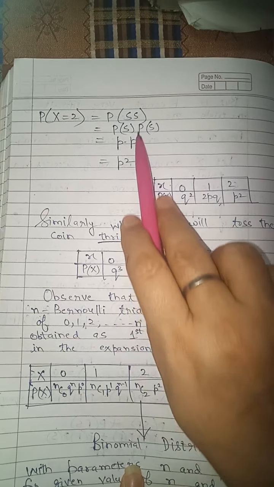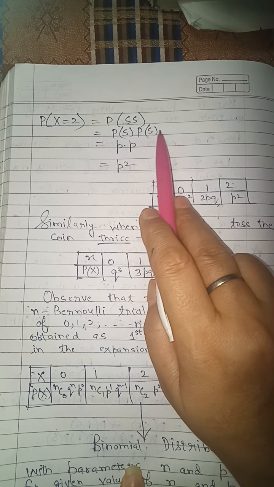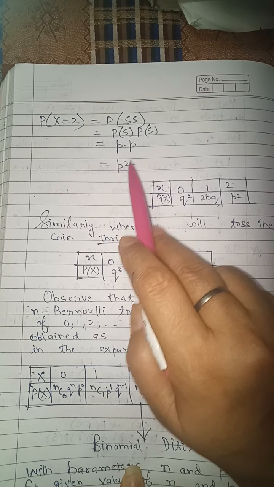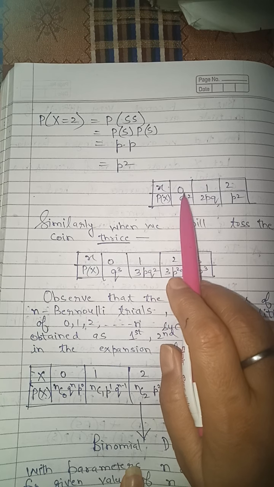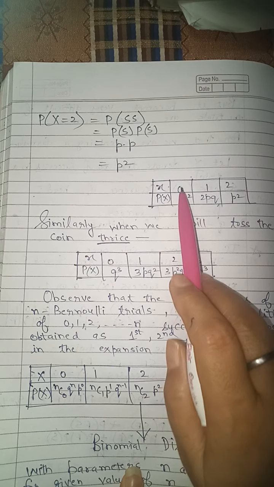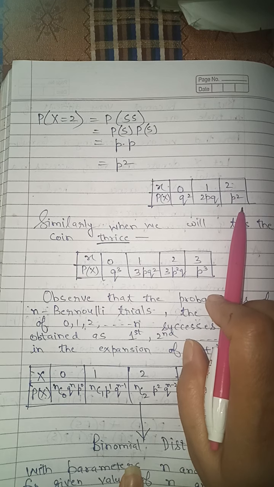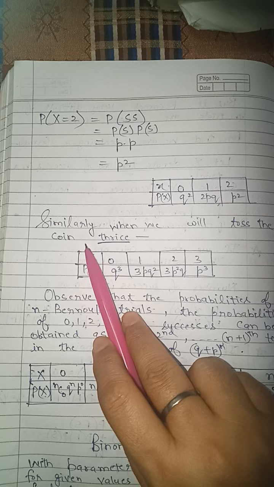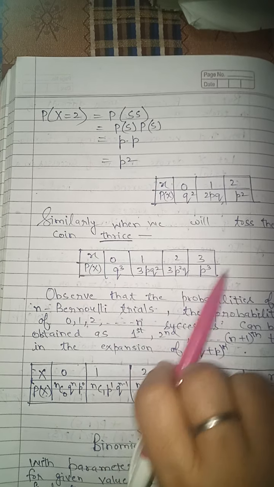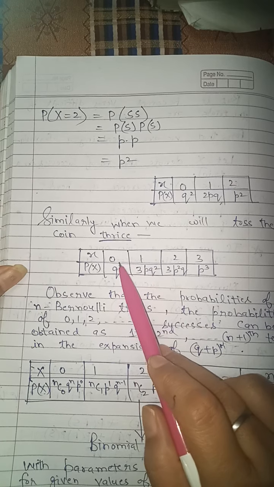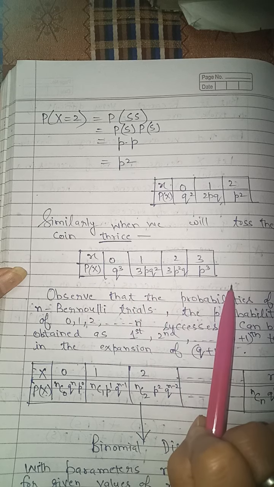At X is equal to 2, it will be probability of success into probability of success, which will be P into P, that will be P square. And see the table, again I am putting it into the table. 0, 1 and 2. For 0 it was Q square, for 1 it is 2PQ and for 2 it is P square. Similarly, if we toss the coin thrice, then see X will take the values as 0, 1, 2 and 3, and these will be the values.